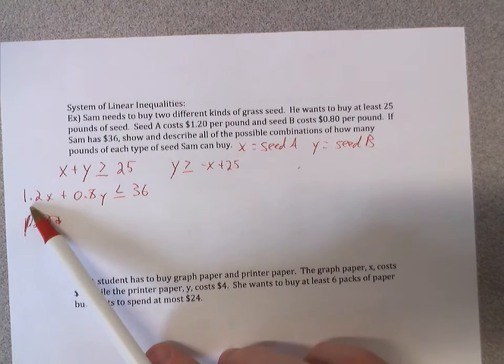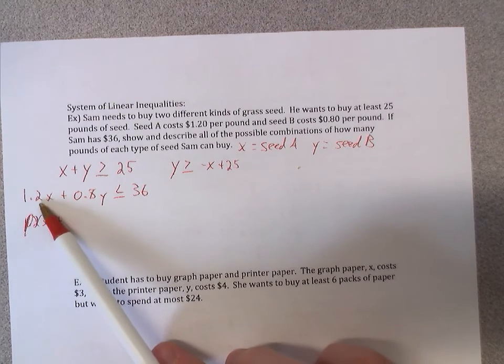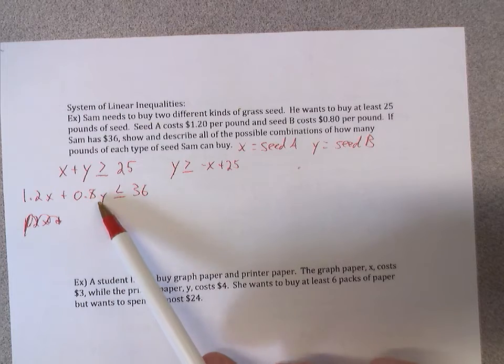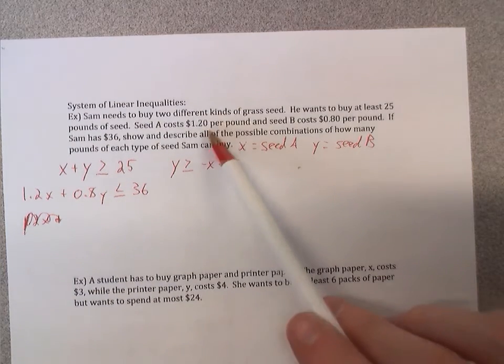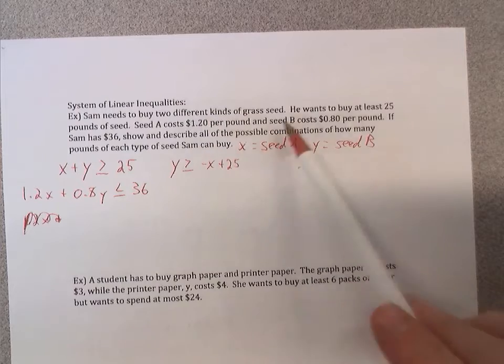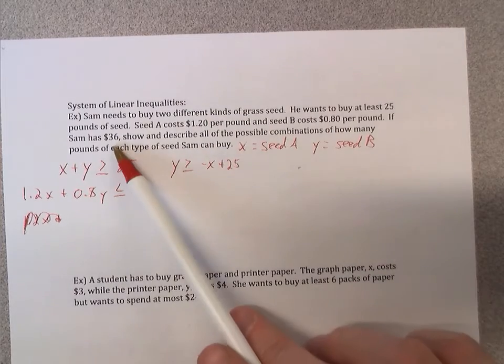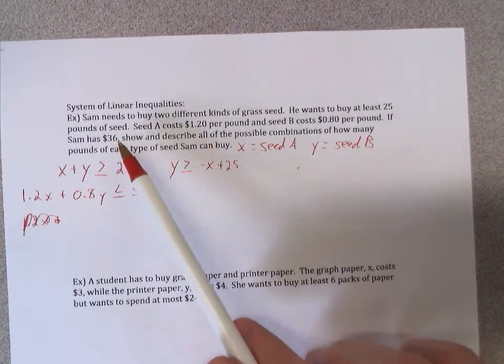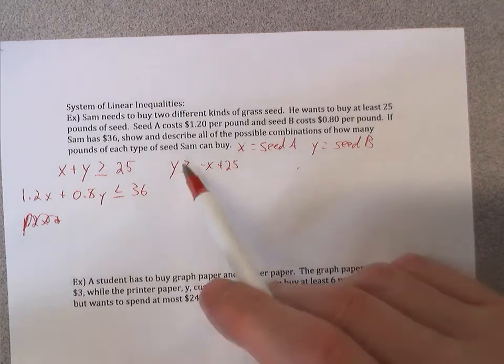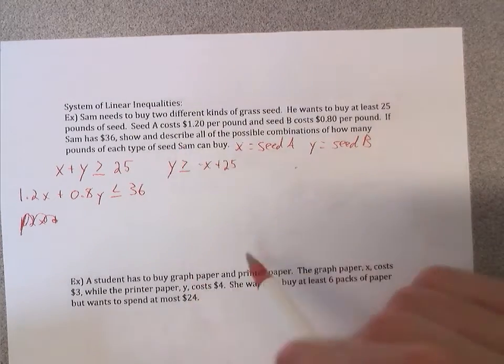And then we also have this inequality: 1.2x plus 0.8y is less than or equal to 36. This represents that we have these different combinations of seed A and seed B, but we can't spend more. We can spend as much as $36, but we can't spend more than that. So we need to also put this in terms of y. I'm going to rearrange.